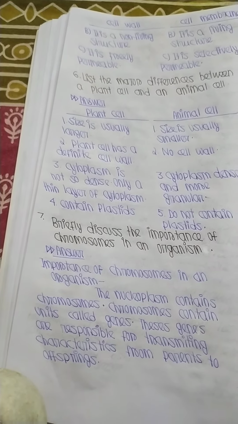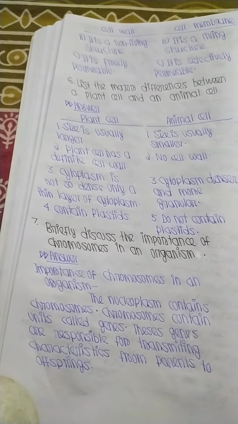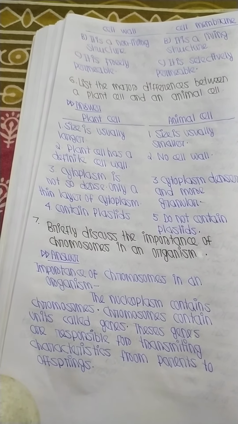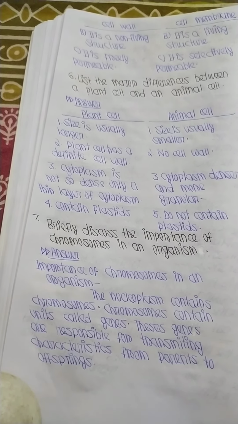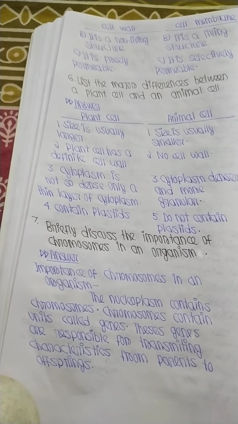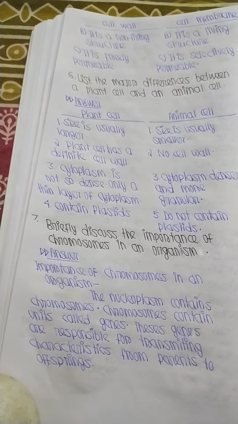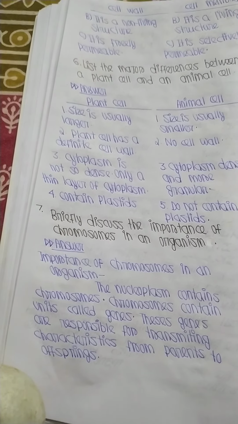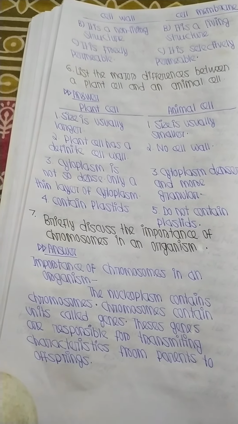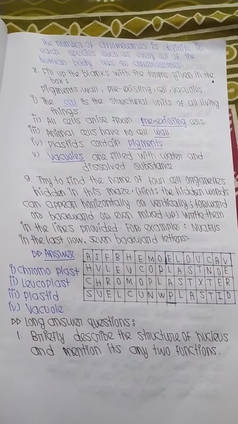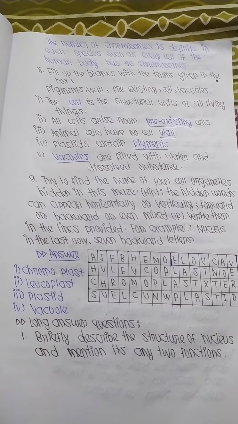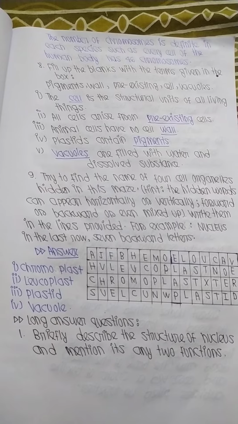Next come to question number 7. Briefly discuss the importance of chromosomes in an organism. Answer. The nucleoplasm contains chromosomes. Chromosomes contain units called genes. These genes are responsible for transmitting characteristics from parents to offspring. The number of chromosomes is definite in each species, such as every cell of the human body has 46 chromosomes.